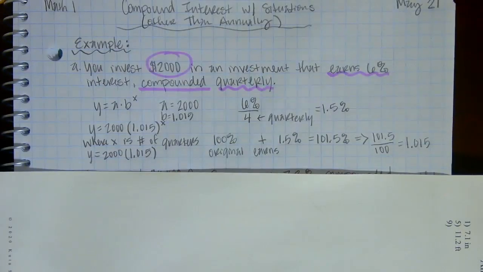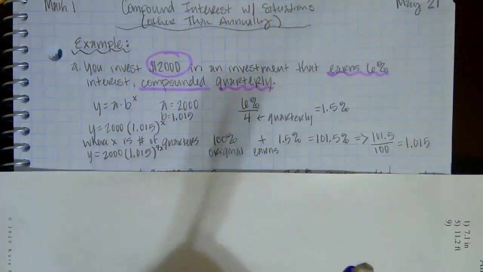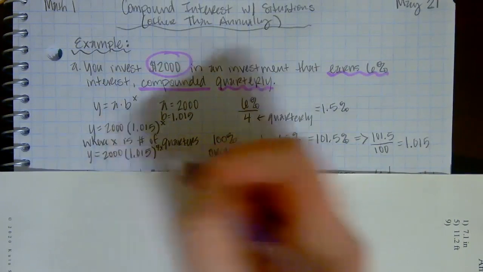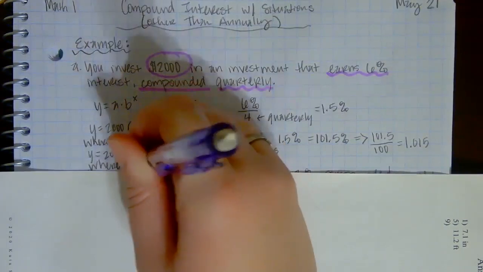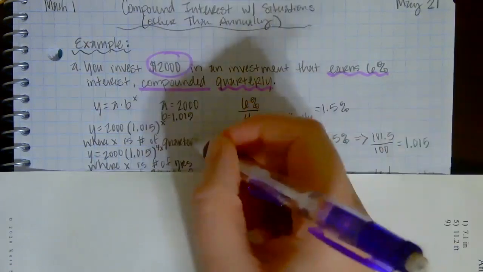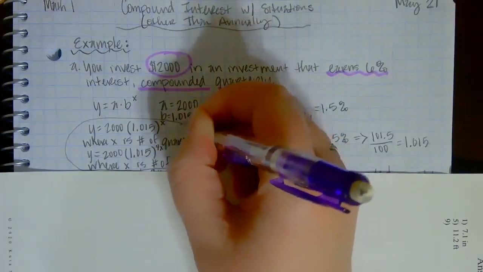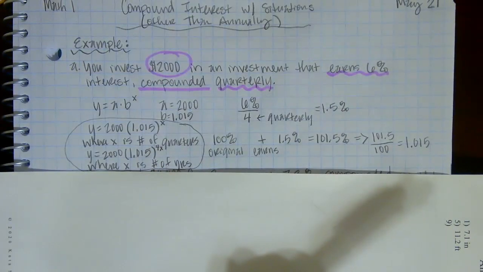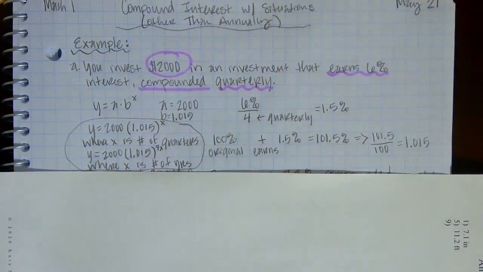Well, there's 4. So if you told me it's 4 years, I would do 4 times 4. Or if you told me it was 5 years, it'd be 5 times 4. So I could also just put 4x, multiplying by 4 because there's 4 quarters in every year, where x is the number of years. Either one of these is correct, but you need to specify what your x represents.